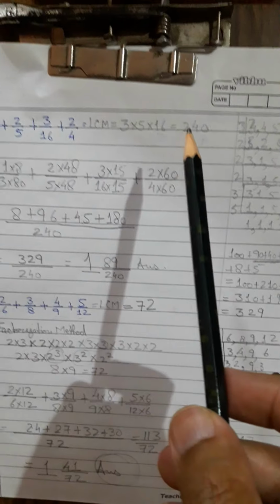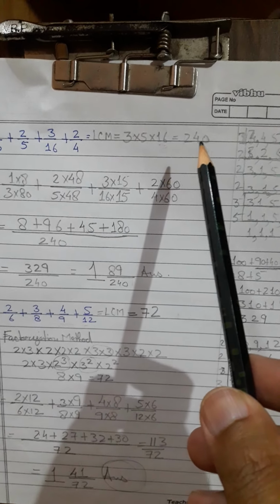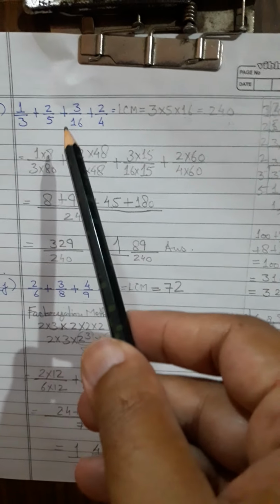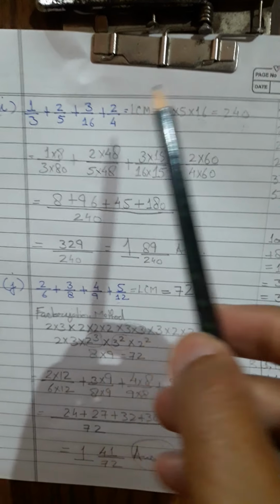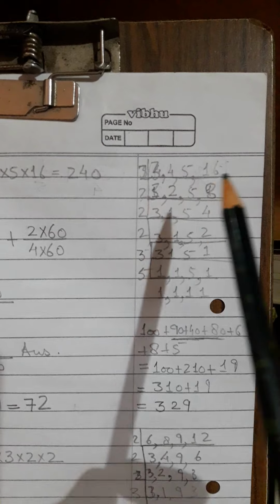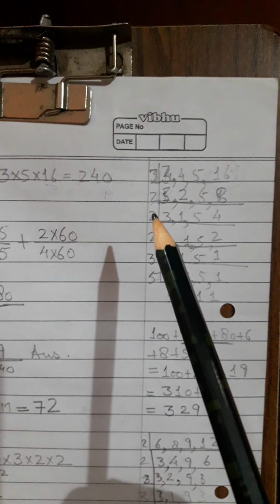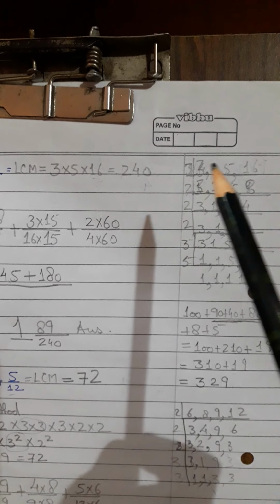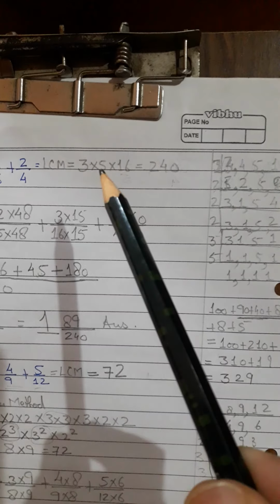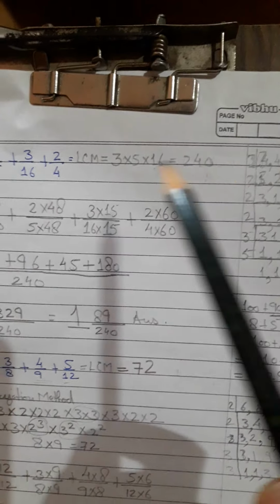But use the long division method and your LCM comes out to be 240, right? Factorization also I've used over here. See, 3 into 5 into 16. Take the bigger number out of these, which are common, right? Which can be divided by a common factor. But you can use the long division method for your clarity. Just keep on multiplying. See, 2 to the 4 to the 6 to the 12, 12 into 3 into 5. 2 to the 4 to the 8 to the 16, 16 into 3 into 5. Right? So that is what I have done, 16 into 5 into 3.